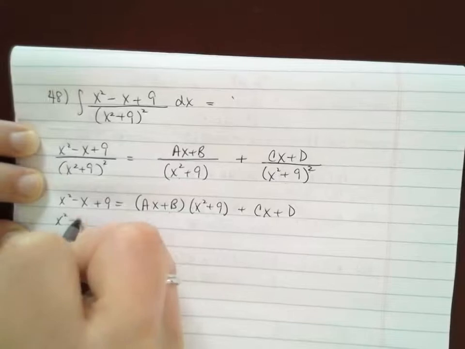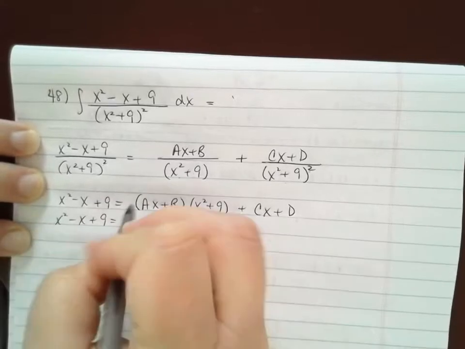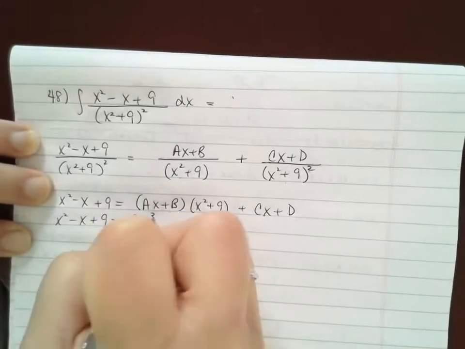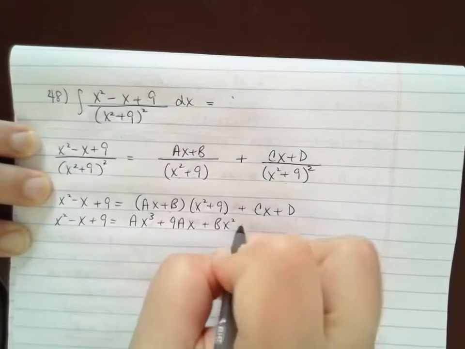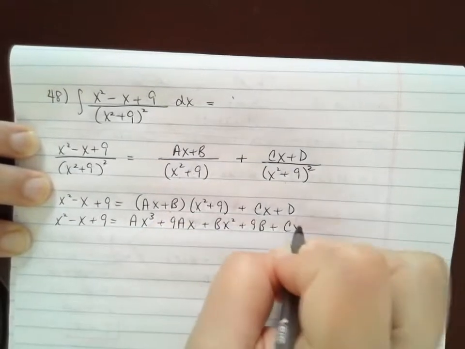I'm going to distribute and rewrite this a little bit more cleanly. I've got ax cubed plus 9ax plus bx squared plus 9b plus cx plus d.